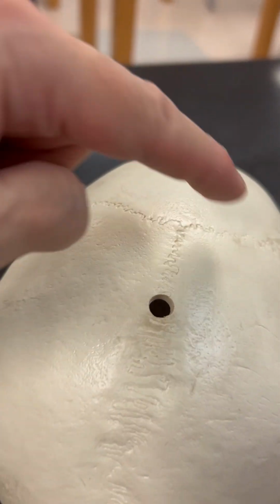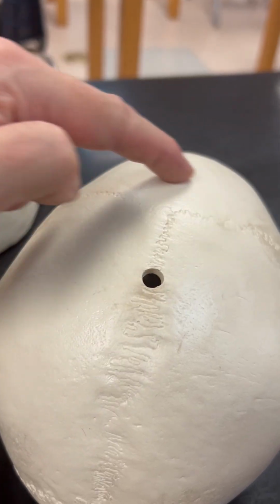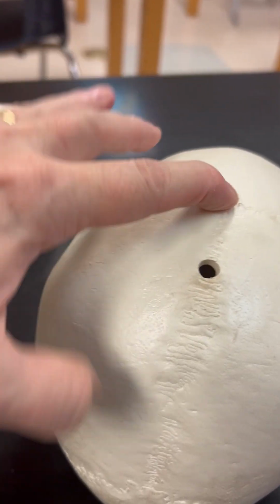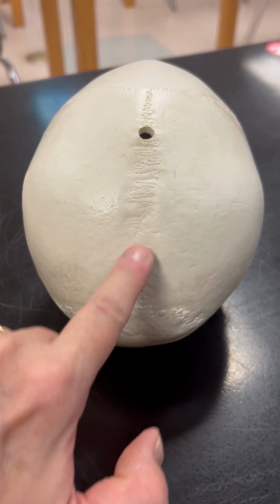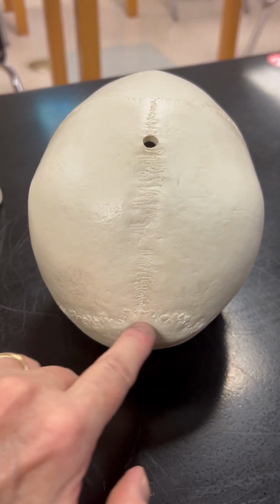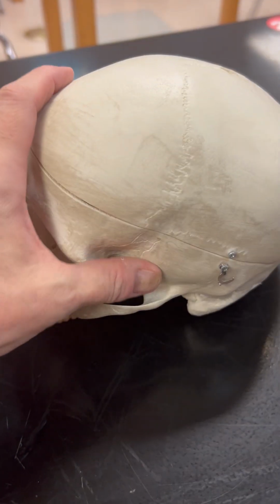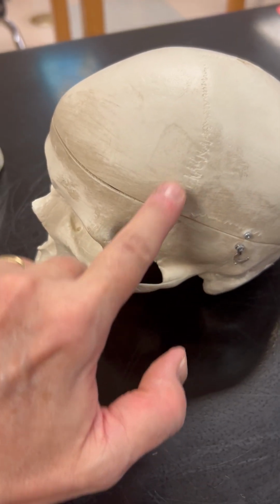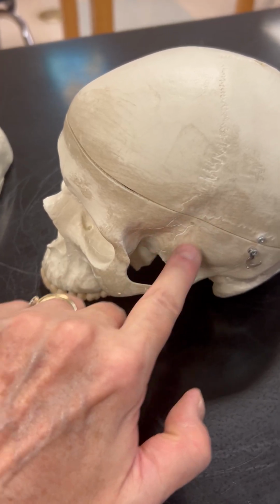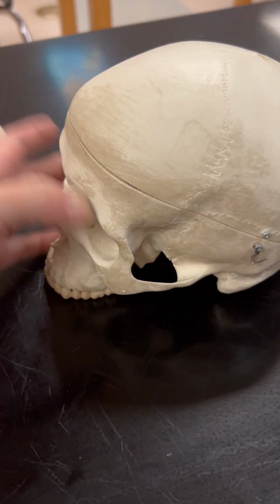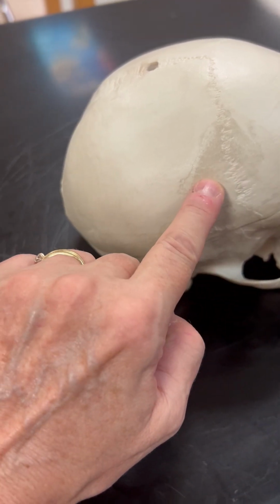Anyway, let's do the frontal one. Where the coronal and the sagittal sutures would meet, right here, would be your frontal fontanelle. Back here where the lambdoidal and the sagittal meet, right here would be the occipital fontanelle. And then we have one on each side here. Right here, where the coronal and the squamous meet in the front, is going to be one sphenoid fontanelle on the left side, and then of course we have one over here on the right side. These are your sphenoid fontanelles.